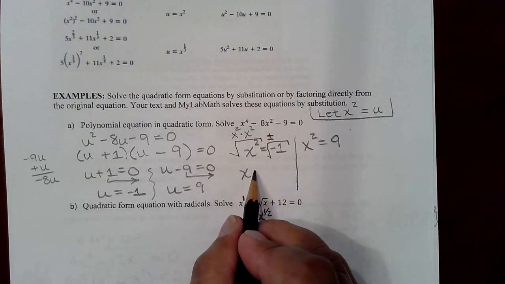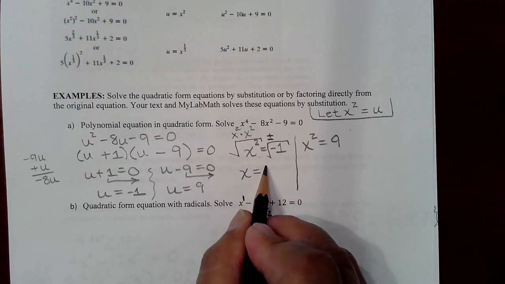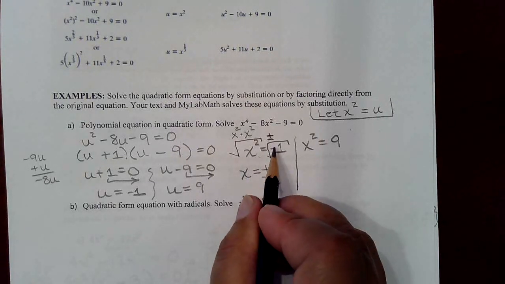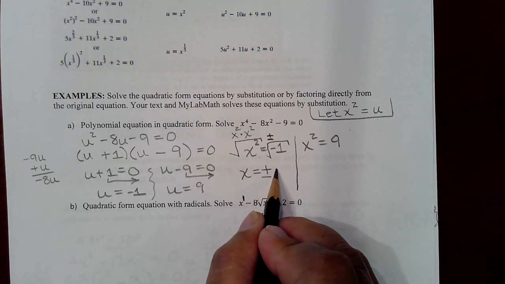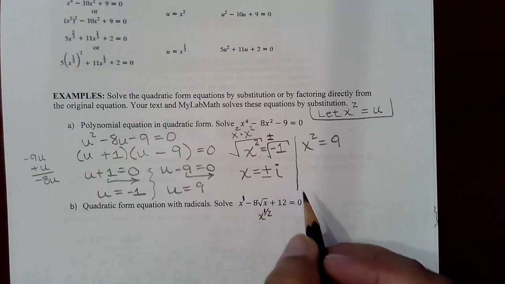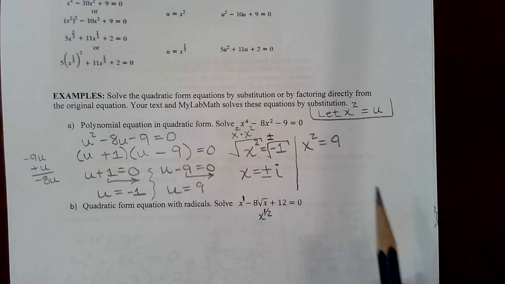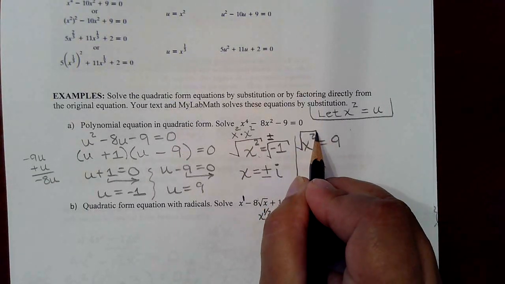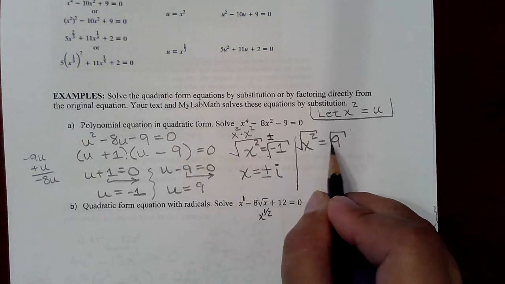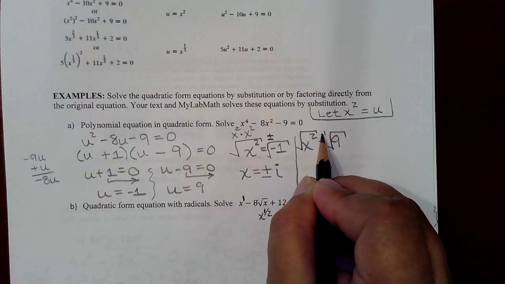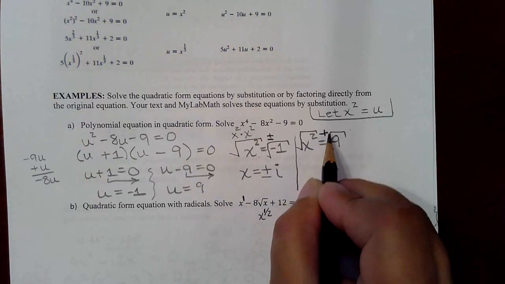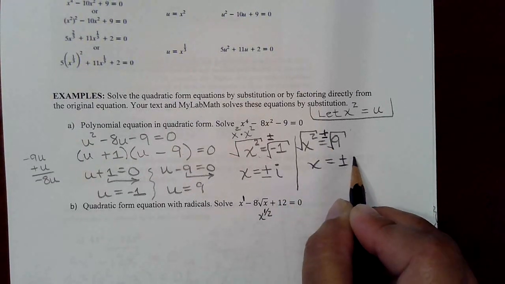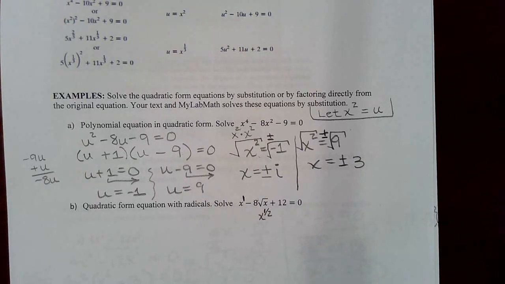So here we removed the square. Here we're going to report both the positive and the negative root, and we know this as the definition of i. So we have two imaginary solutions here, positive i and negative i. Here, when we go to take the square root, that forces us to take the square root here as well. Don't forget, report both the positive and negative root. That gives us x is equal to plus or minus 3.